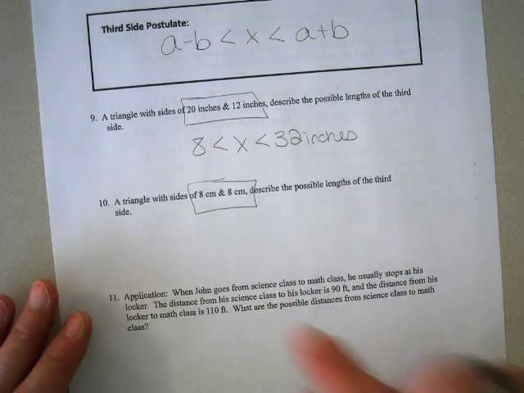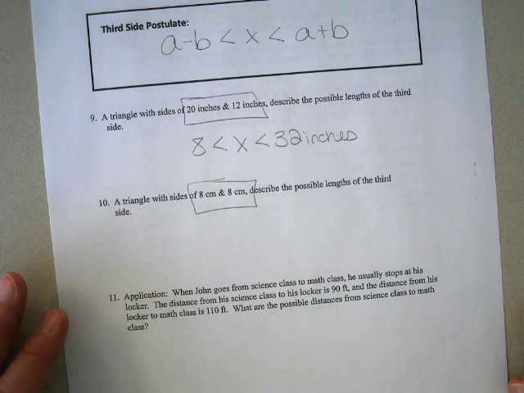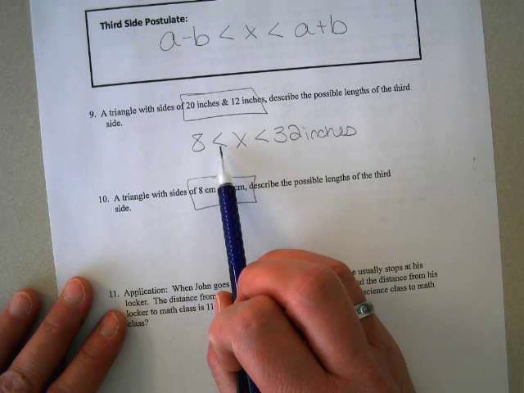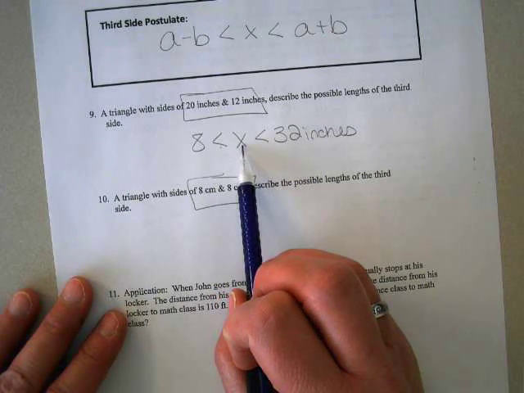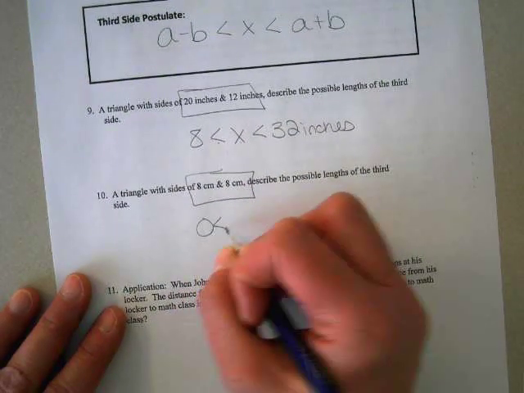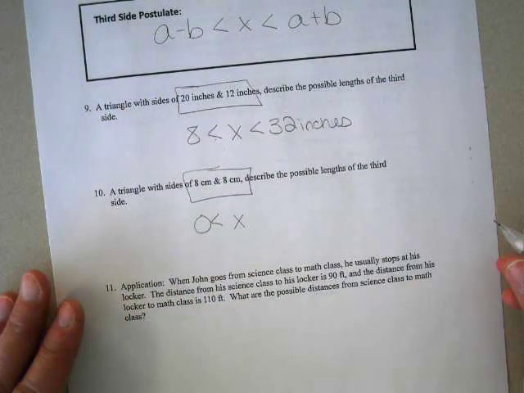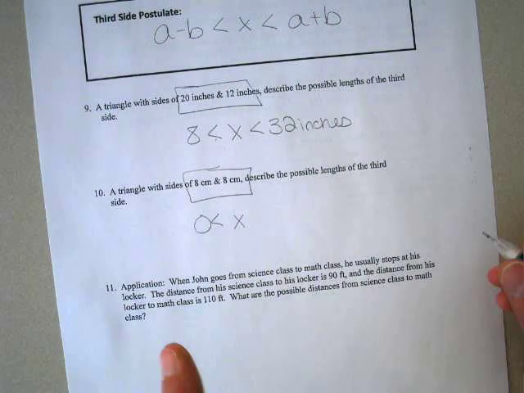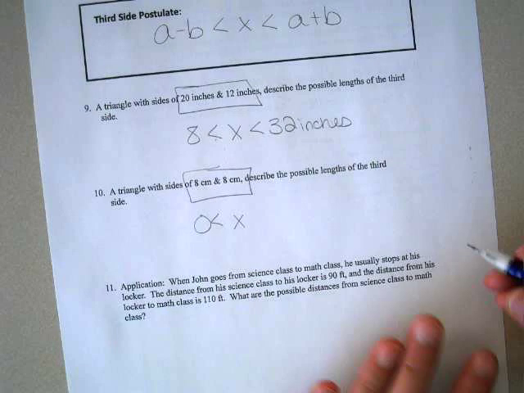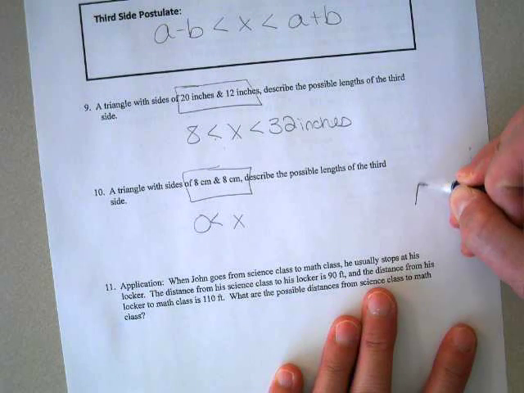How do I do this one? Number 10. Well, what is the formula here say? X is greater than 0, right? So is it actually 0? No. Now, if you think about this in centimeters, if you had 0.1 centimeter, that would be like this.